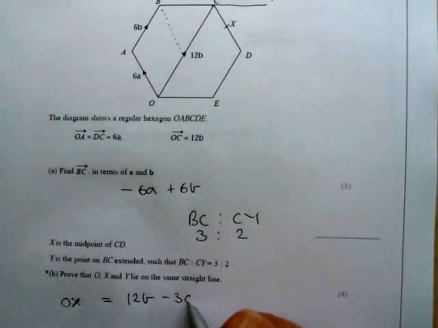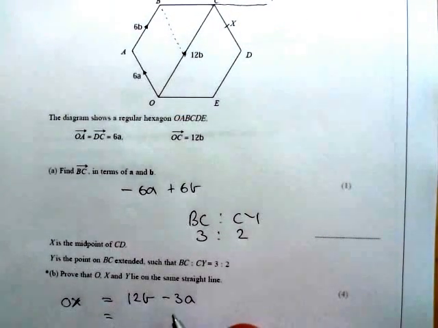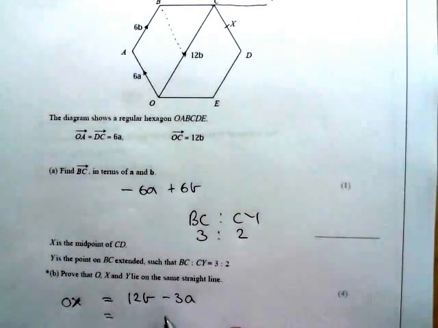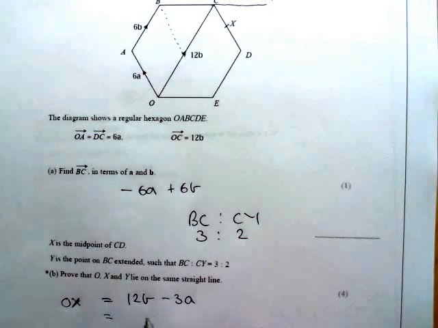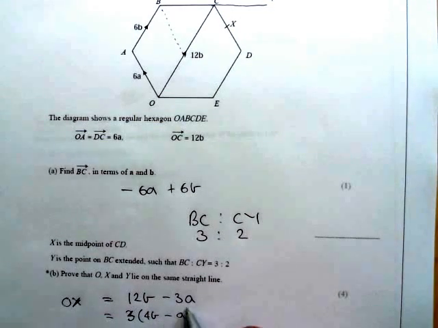And what we want to do here is factorise, because if we can show that we're going in the same direction, just a different distance, that's what we need to do to prove that O, X and Y are on the same line. So I'm going to factorise this and write that as 3, because 3 goes into both, lots of 4B minus A.